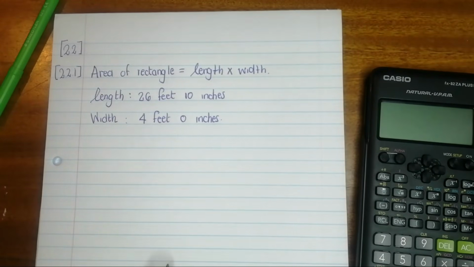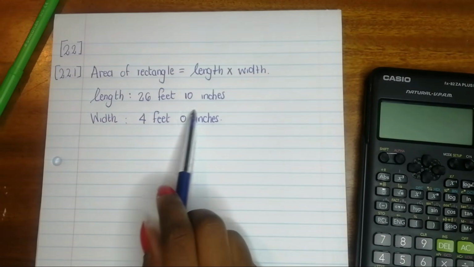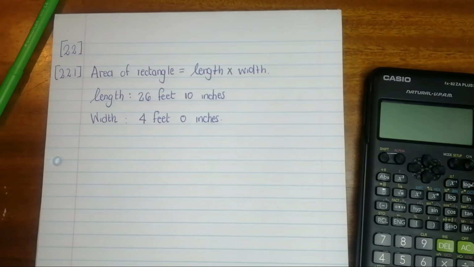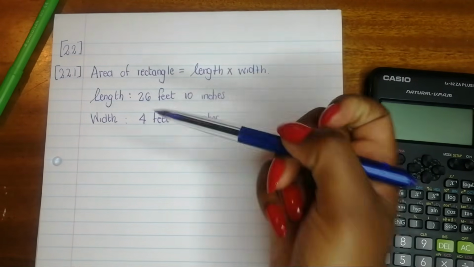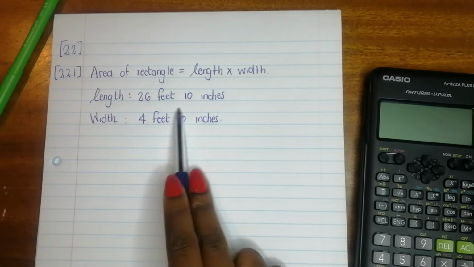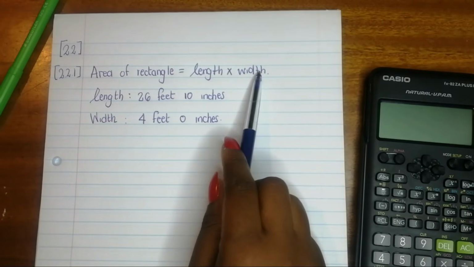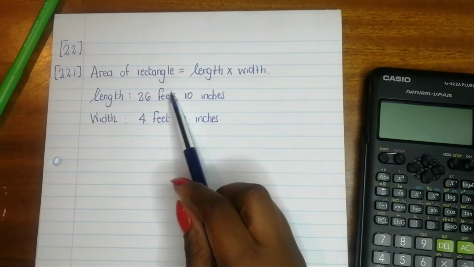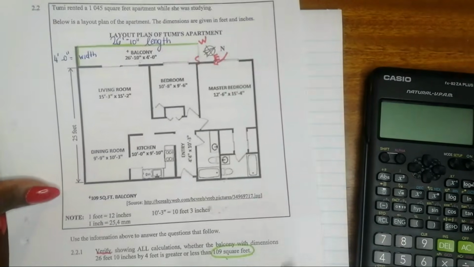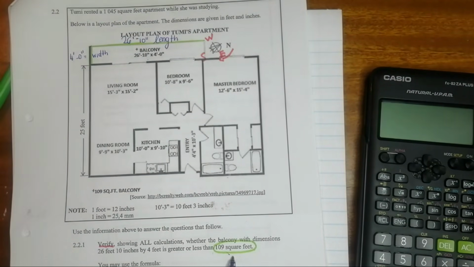So we need to convert those inches to feet. We need to convert the width to be in feet only. But here it's already fine, because if it's 0 inches, that means the width is already just 4 feet. We don't have to convert the width, because it's already 0 inches. When we calculate the area by taking the length times the width, we'll have our answer in square feet, and then we'll be able to compare it to this 109 square feet and tell if it's greater than or less than.